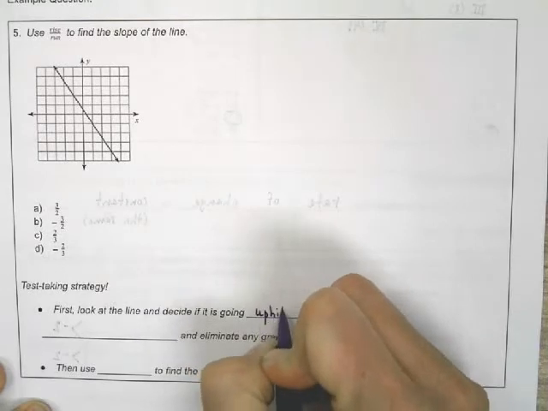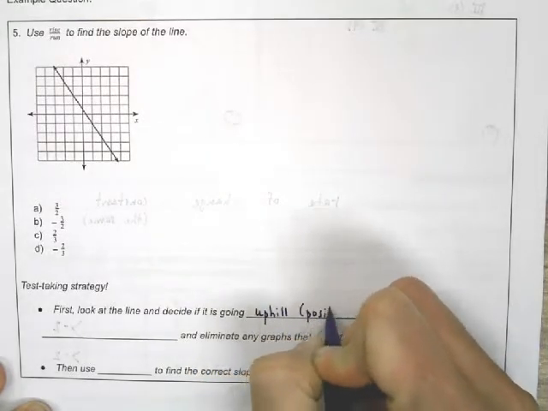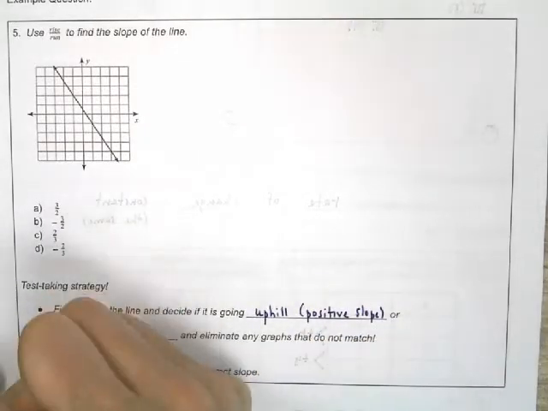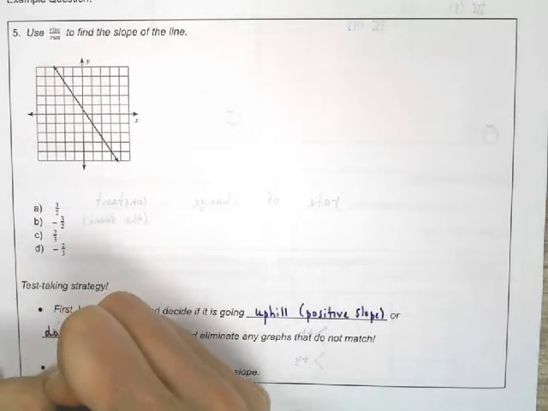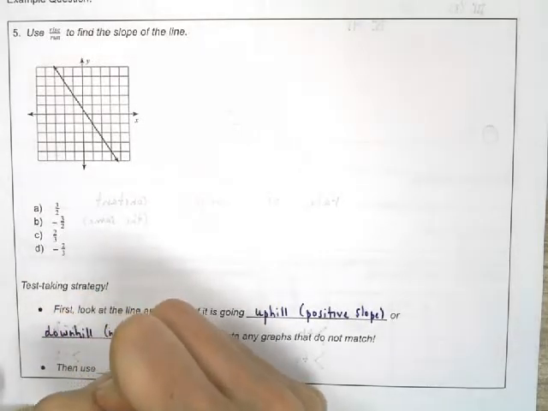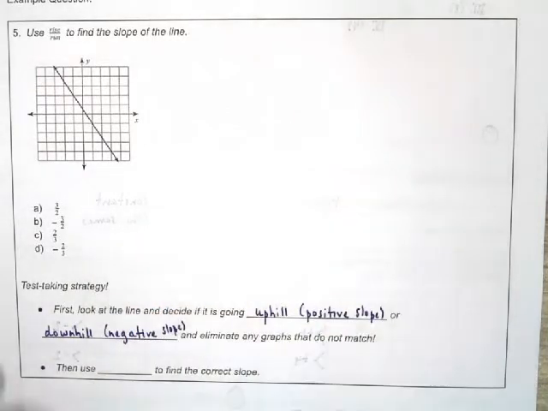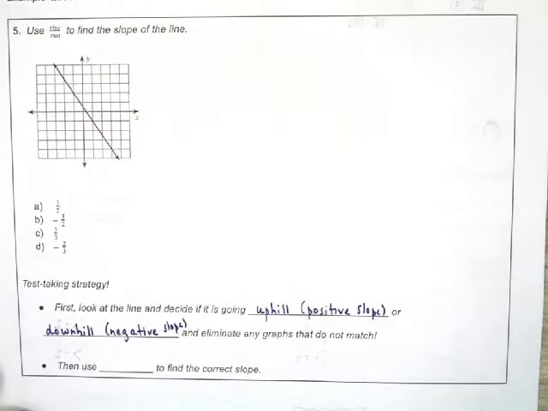Now, before I actually start looking at the choices, let's take a look at the bottom here. I made a note of some test-taking strategies. So first, we're going to look at the line and decide if it's going uphill, which would mean a positive slope, or is it going downhill, which would mean a negative slope. Sorry, can't quite fit that in. Okay, so we're going to decide if it's going uphill or downhill and eliminate any graphs that don't match.